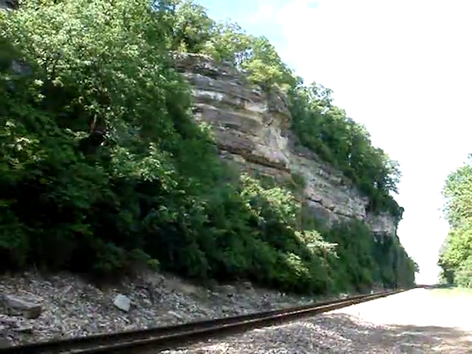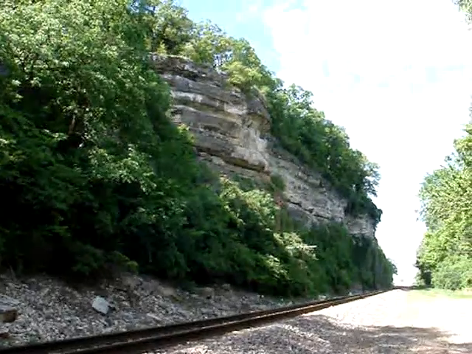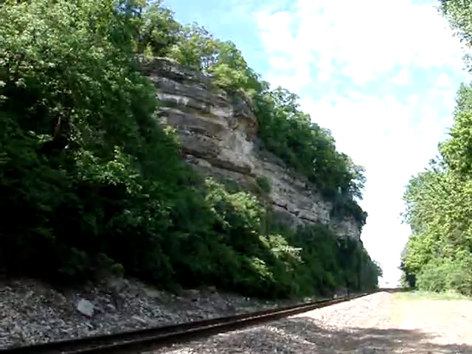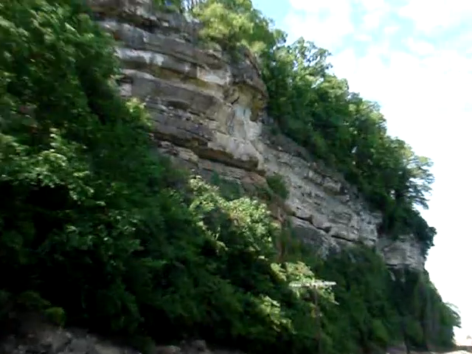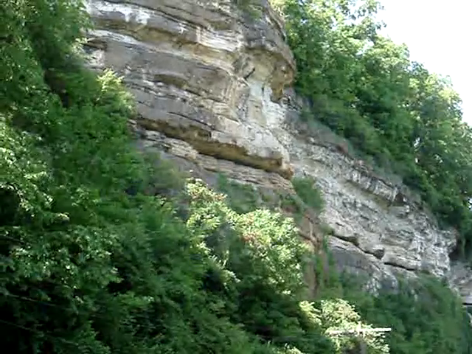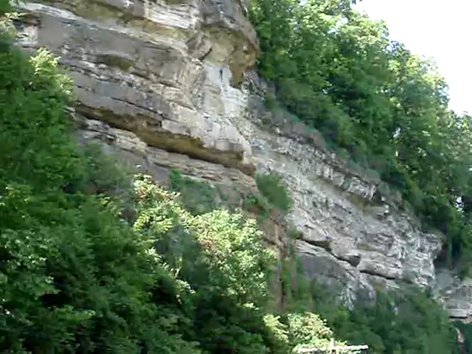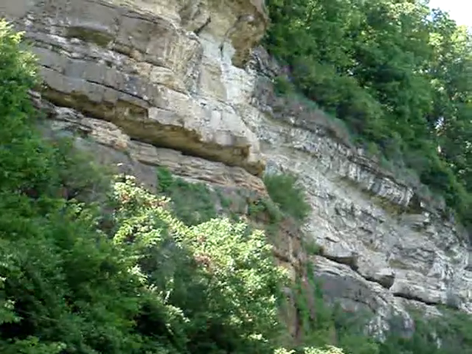Much of Missouri is underlain by a sedimentary rock called limestone. Here we see a limestone bluff along the Mississippi River. As we zoom in, you can see distinctly the layers in the limestone. You can also see from the rainwater patterns that this rock dissolves easily.